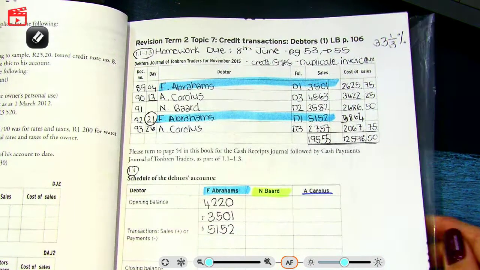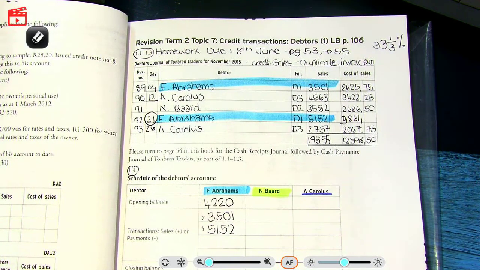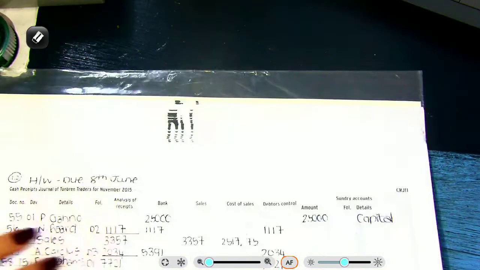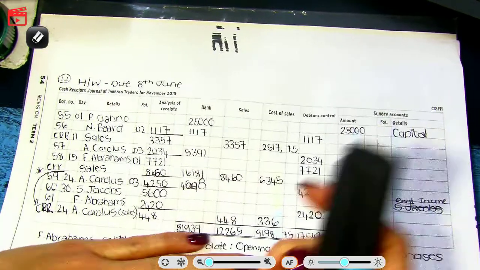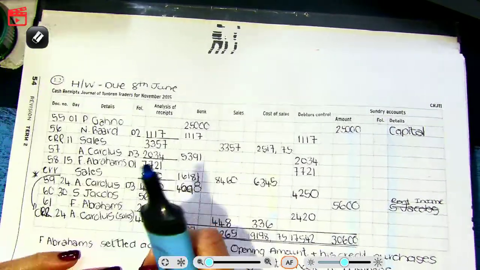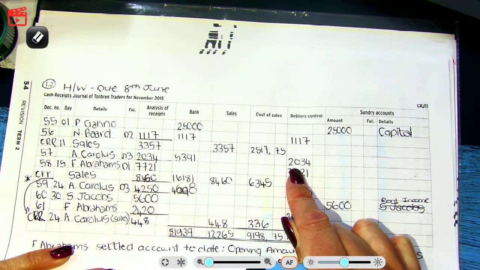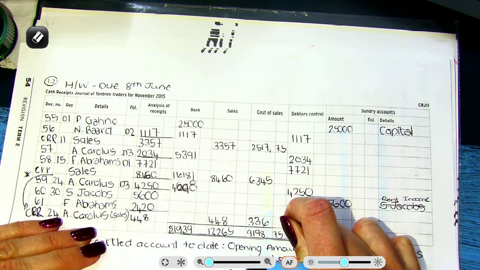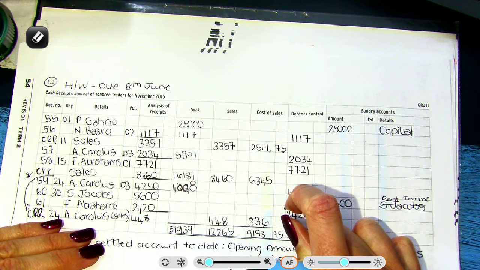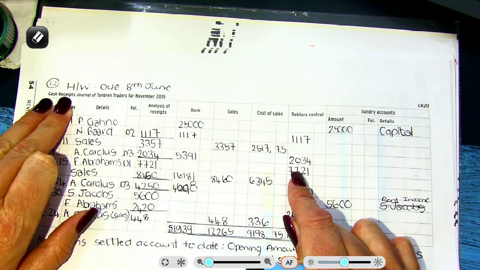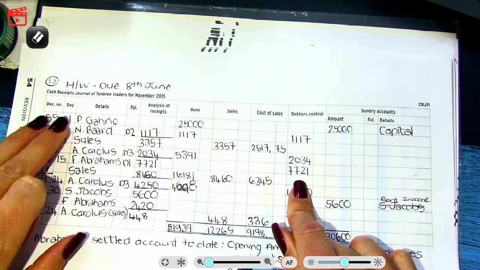Now, where will I find what he has paid me? If a debtor has paid me, that means that I have received money. I record all money received in my CRJ. So now we have to look here for F. Abrams and debtors control. Because remember, debtors control is a control account for people who owe me money. If they owe me money and I have now received it, it is recorded in my cash receipts journal in the debtors control column.